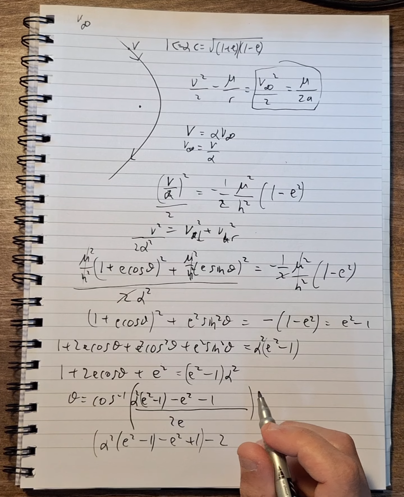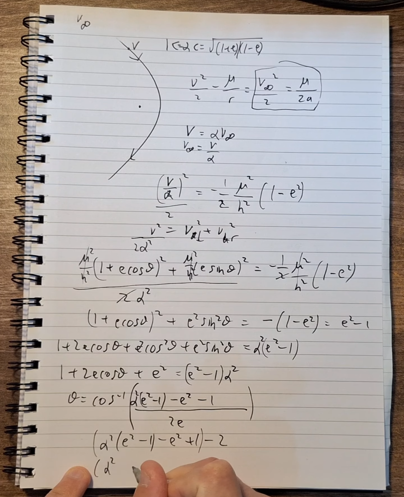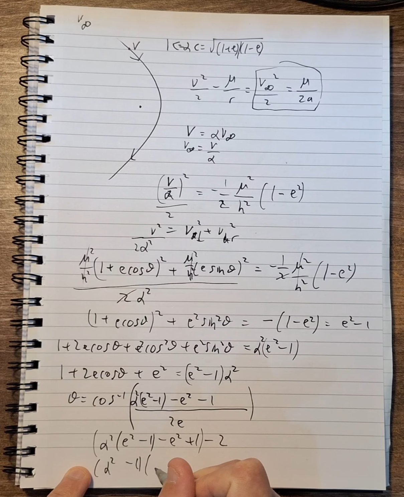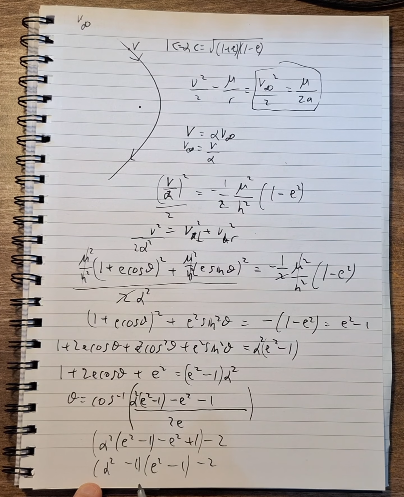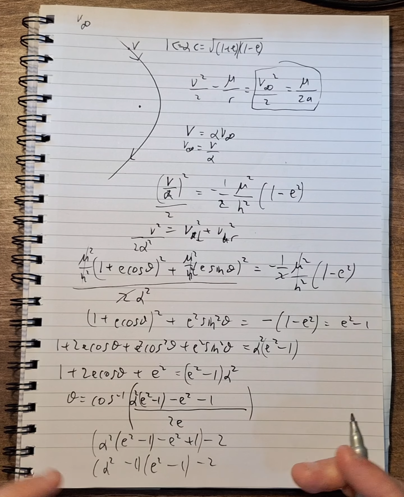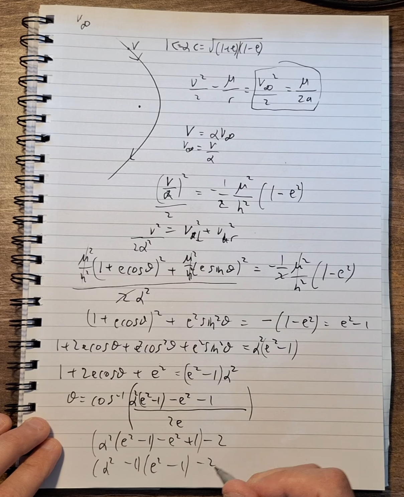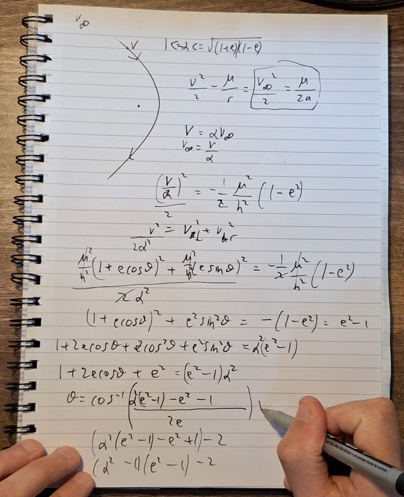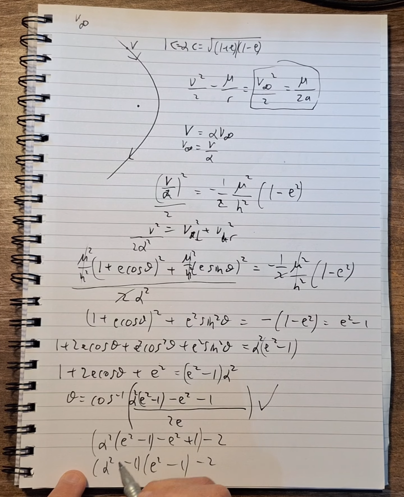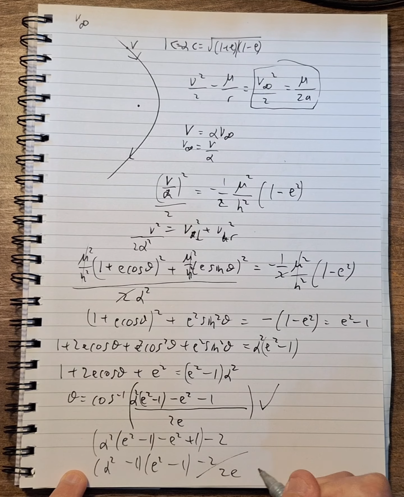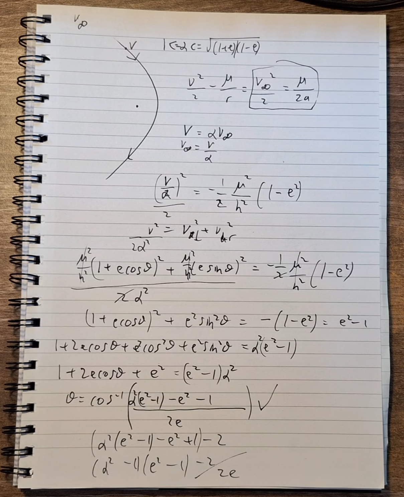When you group things together, you do actually get (alpha squared minus 1)(e squared minus 1) minus 2. If you multiply both of those out, you get the same thing. So that ends up being that. The answer is fine, but this is slightly simplified on the top line, over 2e. So that's the solution to that.